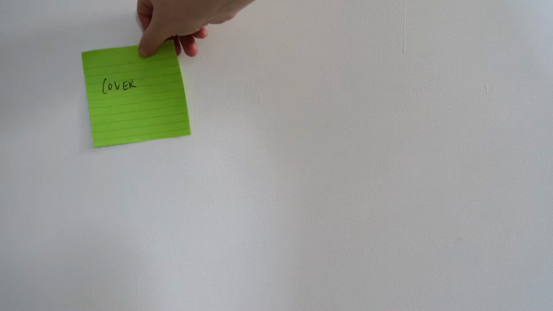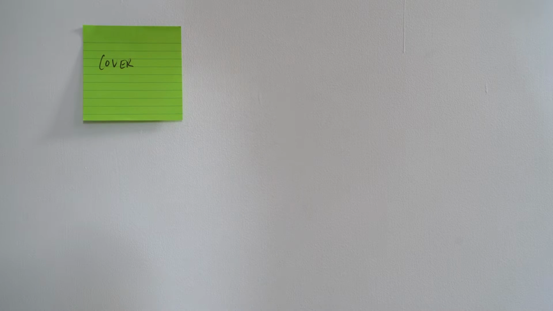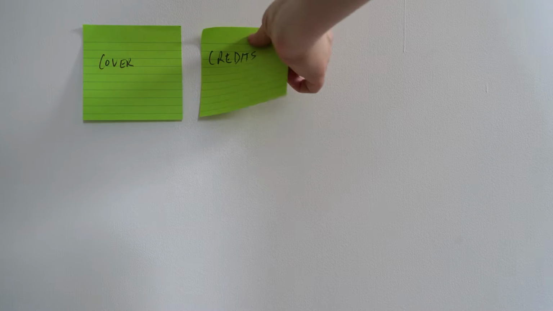The next step is actually one that's a little bit crafty. It's to make a mock-up. These do not have to be fancy mock-ups. I often do this with a pen and paper or post-it notes.